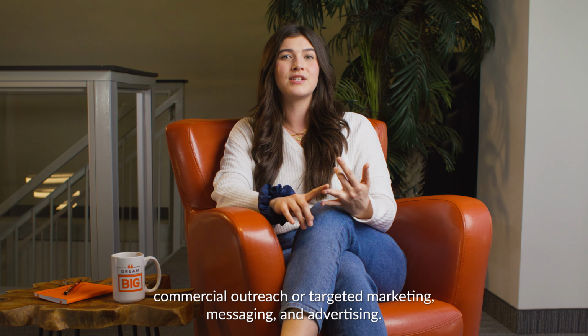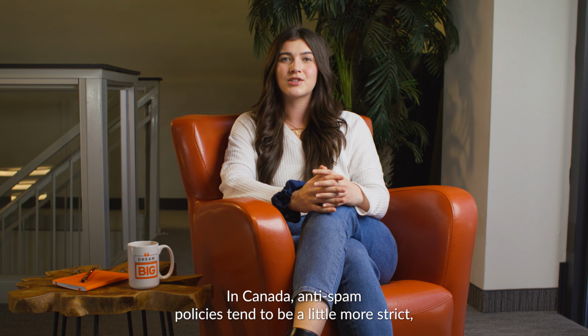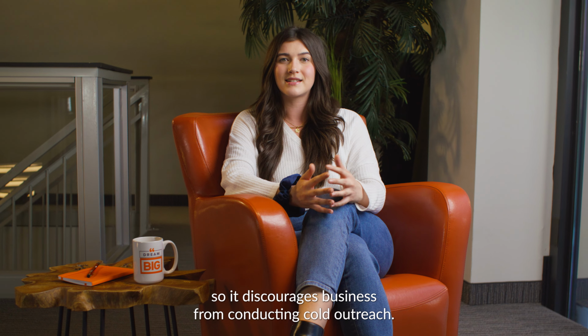Canadian anti-spam legislation, or CASL for short, are laws to protect consumers from unwanted electronic commercial outreach or targeted marketing, messaging, and advertising. In Canada, anti-spam policies tend to be a little more strict, so it discourages business from conducting cold outreach.